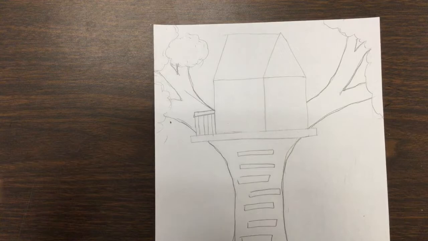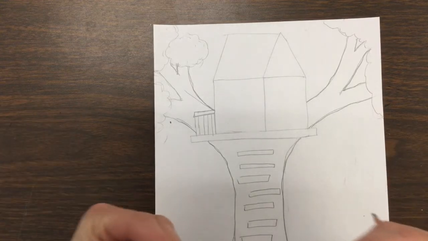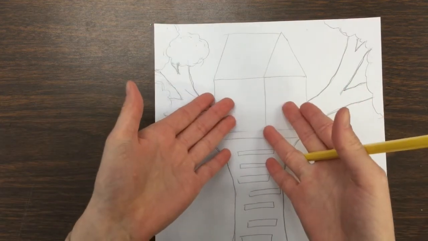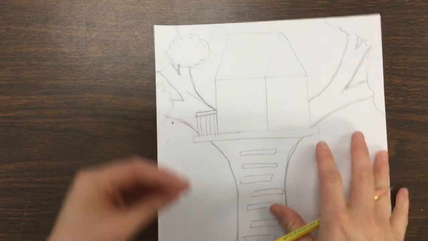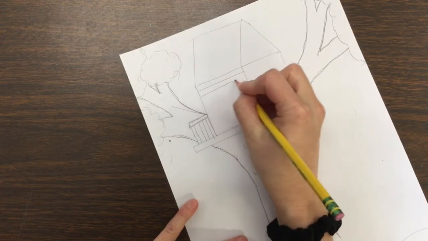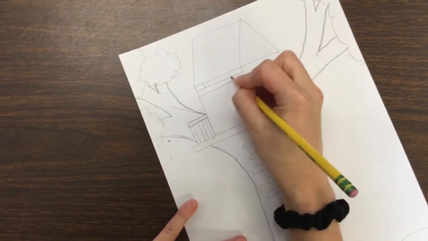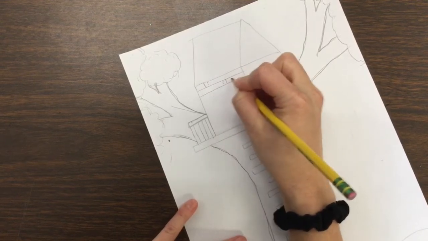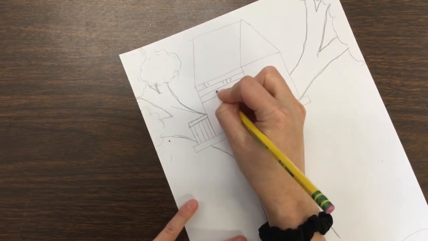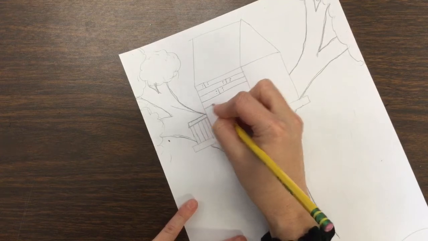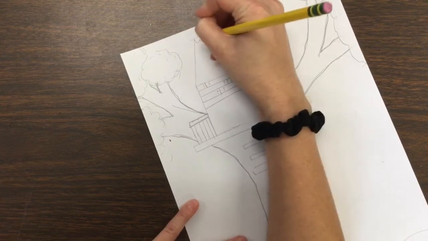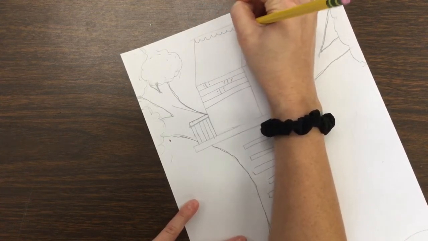To show texture, which is the way something looks or feels, I want to show that this house is made out of wood, so it would feel rough and splintery, right? So to do that, I'm going to have to draw planks. And so maybe in my house, I'll add different boards in here to show that it is made out of wood. What about my roof? Well, my roof could be made out of shingles or could be a metal roof. So I could go and add details there to show that it would be bumpy and rough.